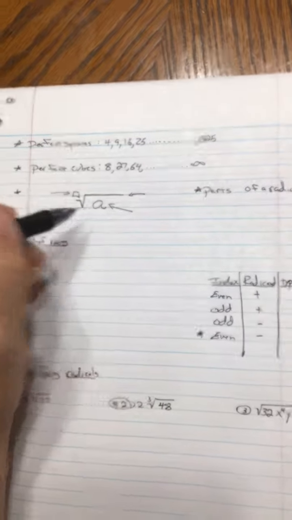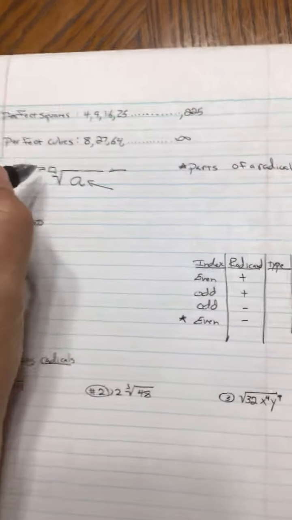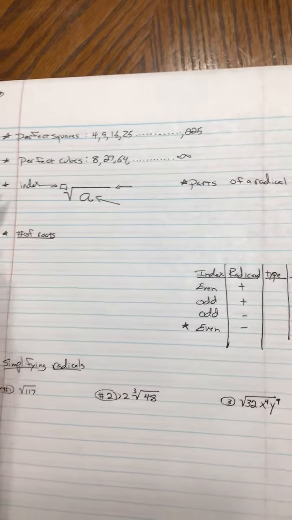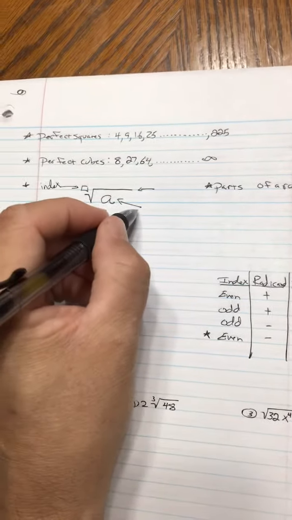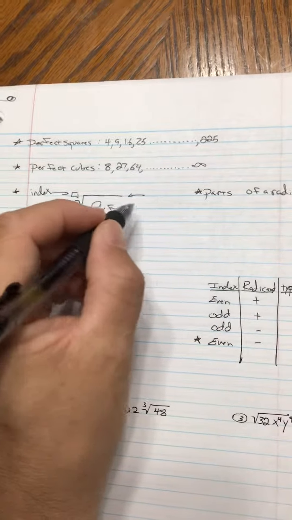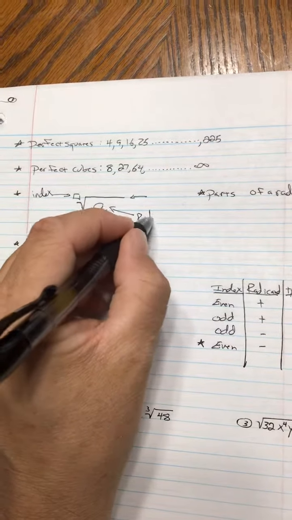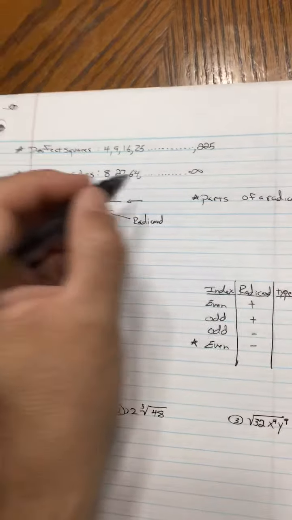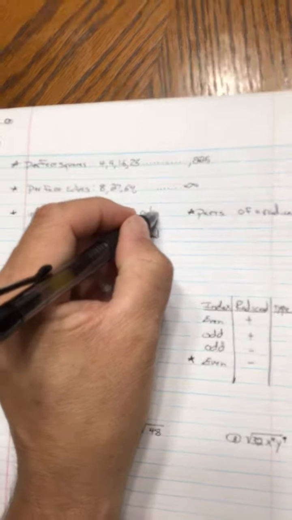All right, so let's move on to just parts of the radical expression here. This right here is called your index number. This underneath the radical is called your radicand. And of course, this thing is obviously your radical sign.